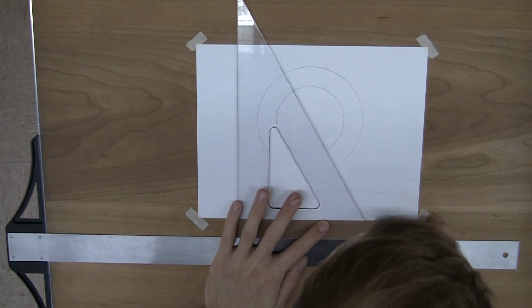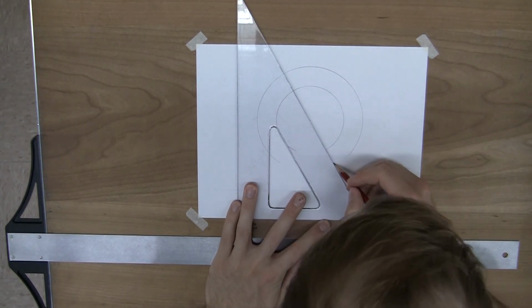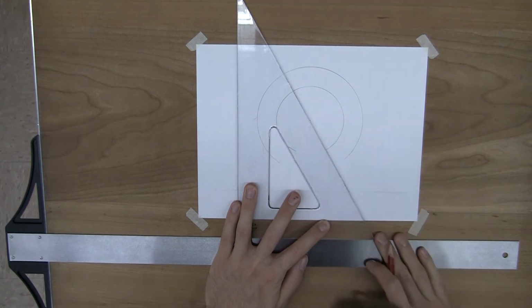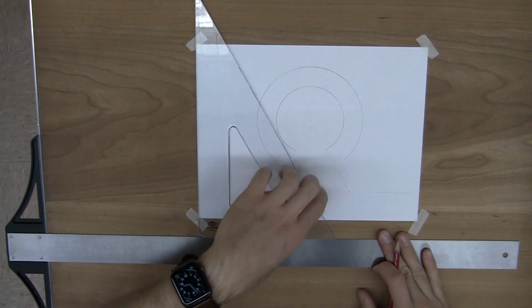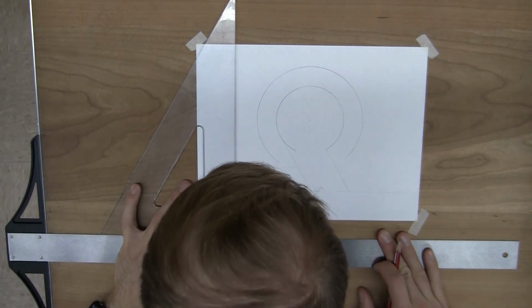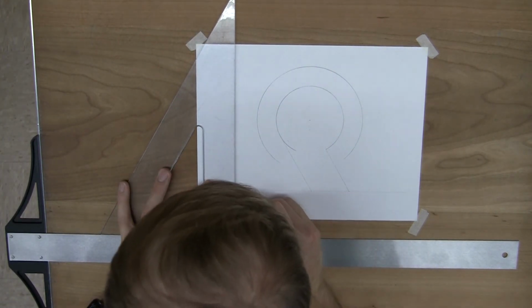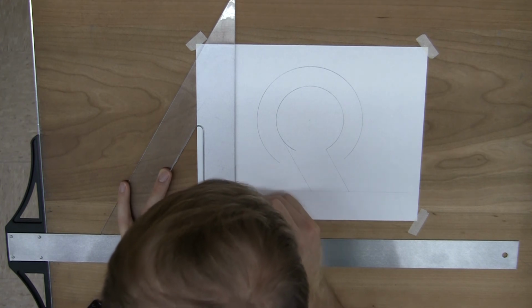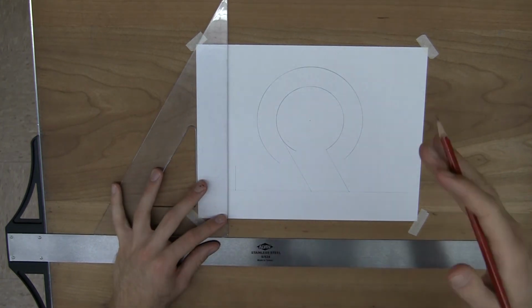I'm doing my 60-degree line first. That was not on purpose. Love it when things line up. This base is about 1 inch tall. Well, it is 1 inch tall, so I'm going to make my line just a bit longer than that.